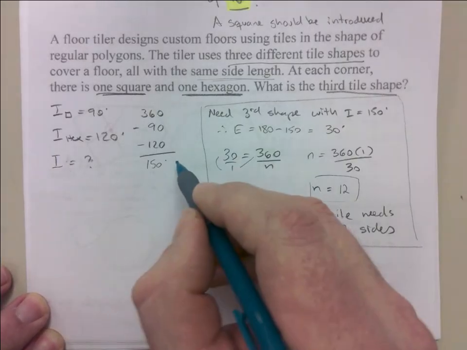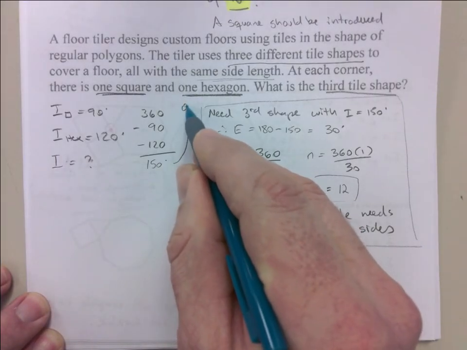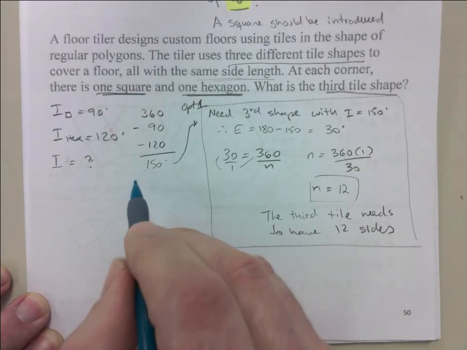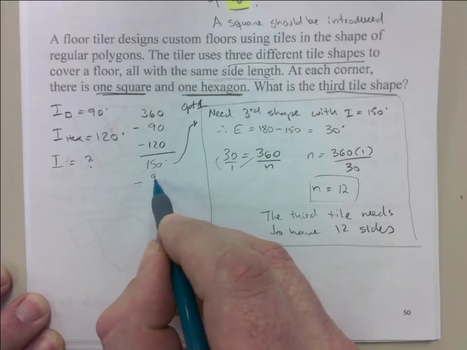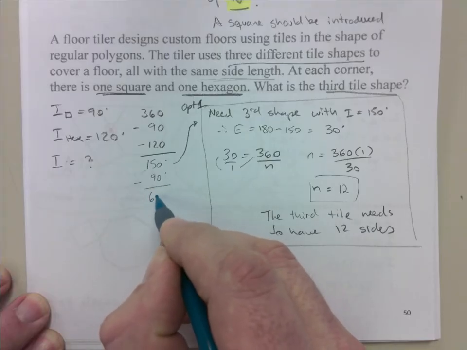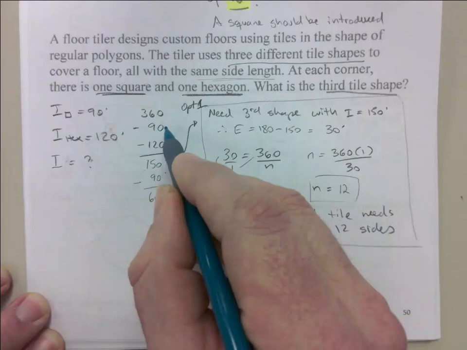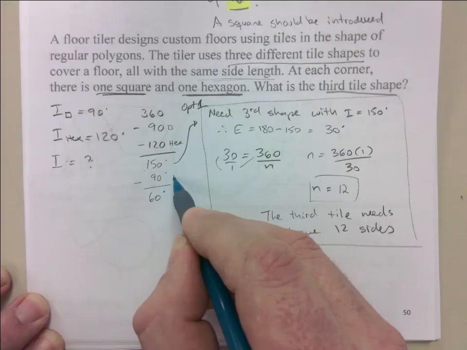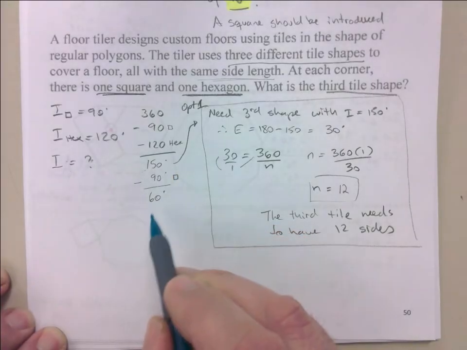Okay, so this is option one. Option two is you go minus 90. If you take away 90, you're left with 60 degrees. So you've used a square, you've used a hexagon, you're using another square, you're down to 60.